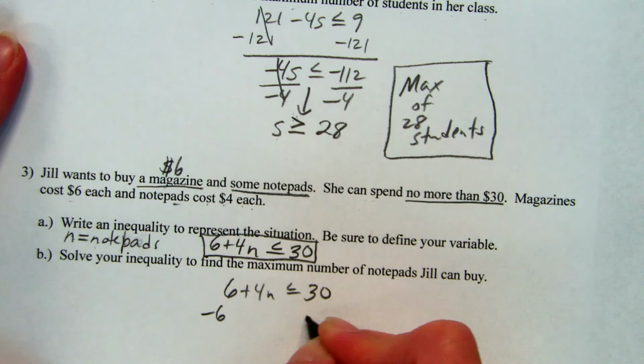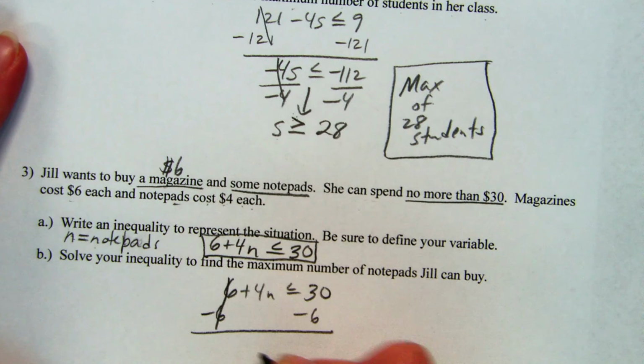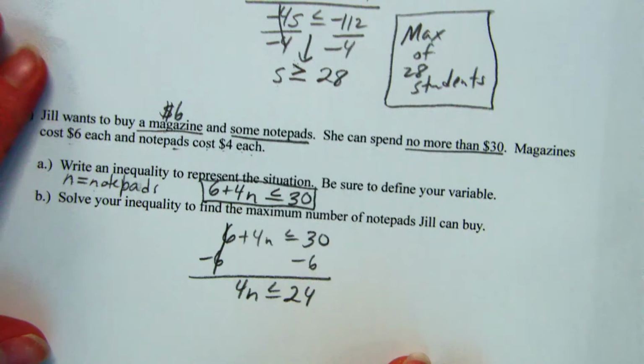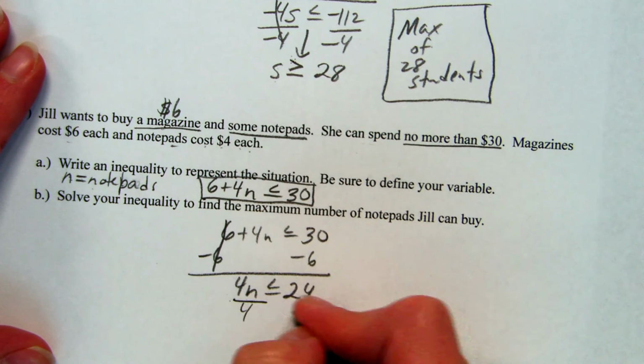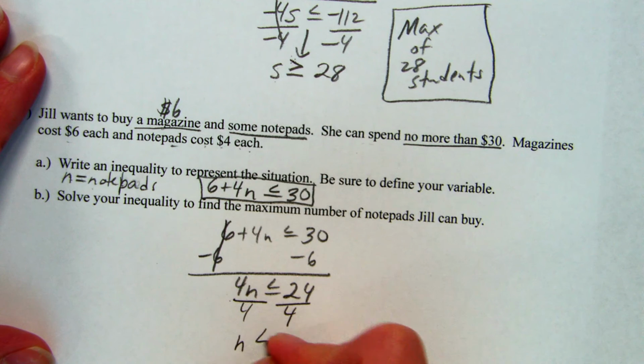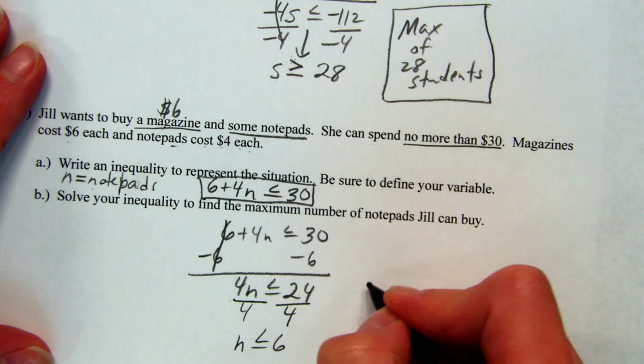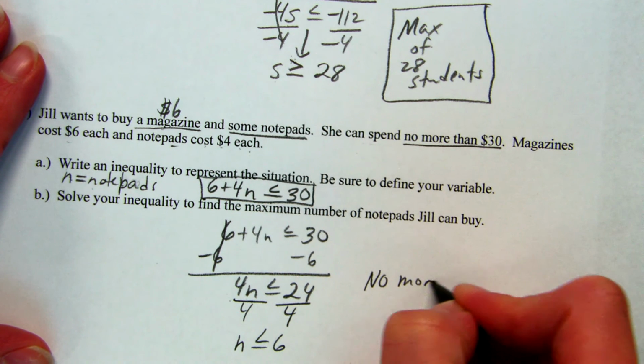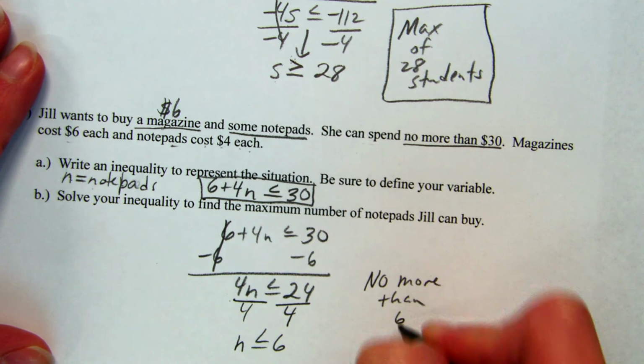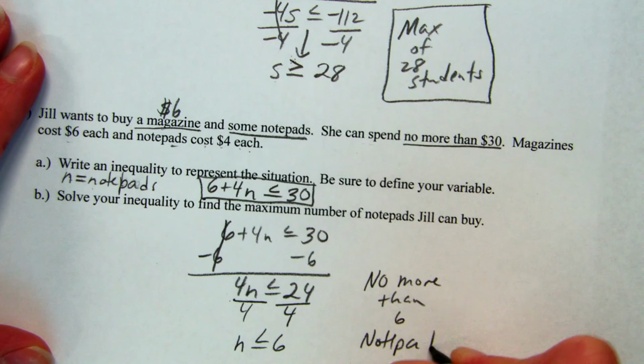So we subtract 6 from both sides. You'll get 4n is less than or equal to 24. Divide by 4. We do not need to flip this time because it's all positive. And we get 6. So she can buy no more than 6 notepads.